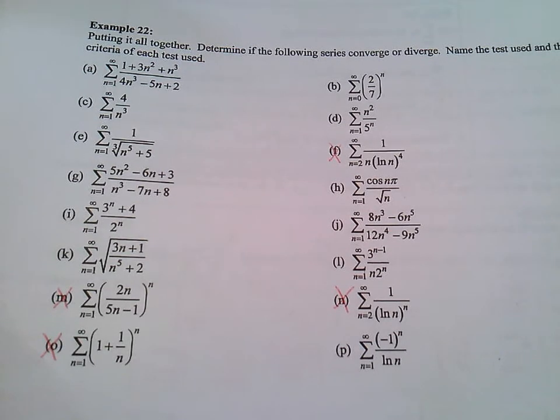Name the test that you used, and then show your work. The due date is tomorrow, Tuesday. And turn in your homework in the Dropbox.